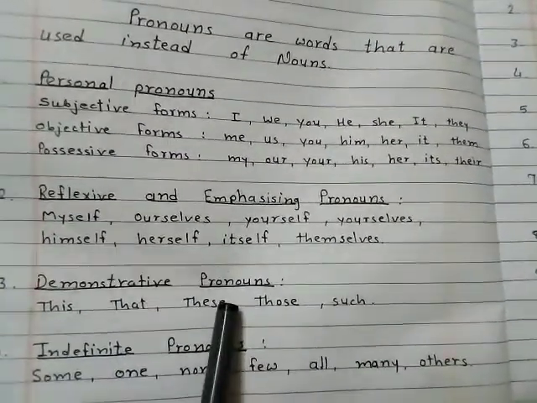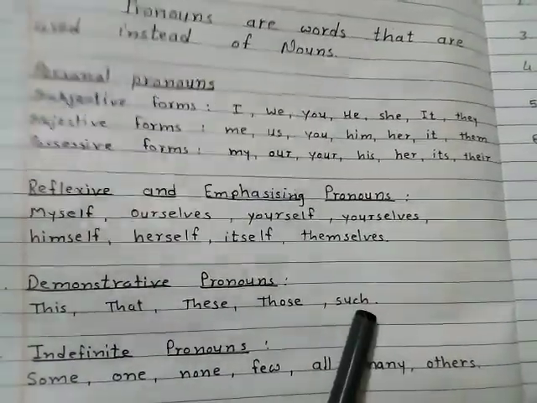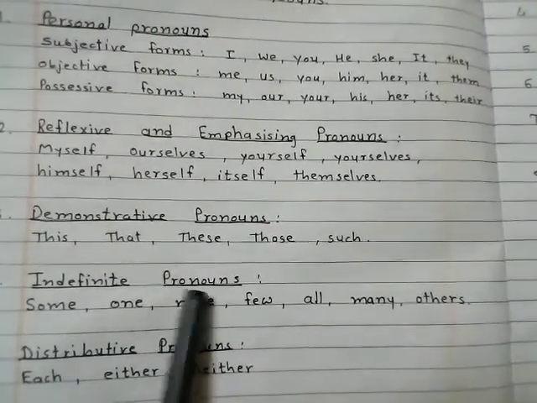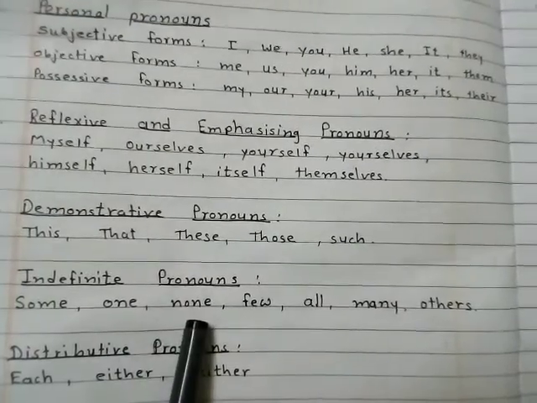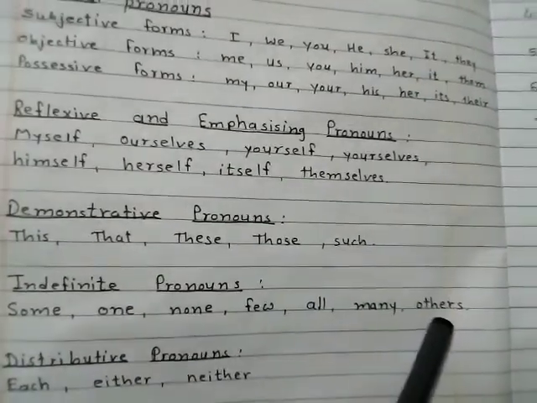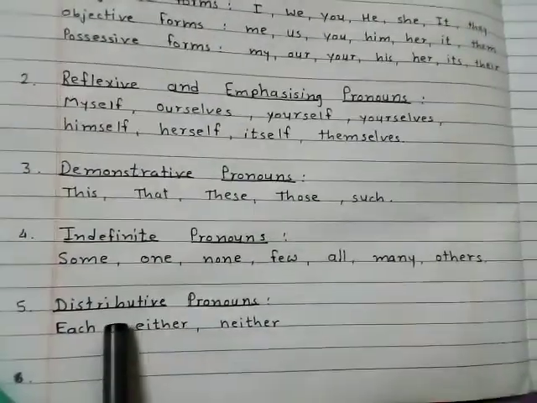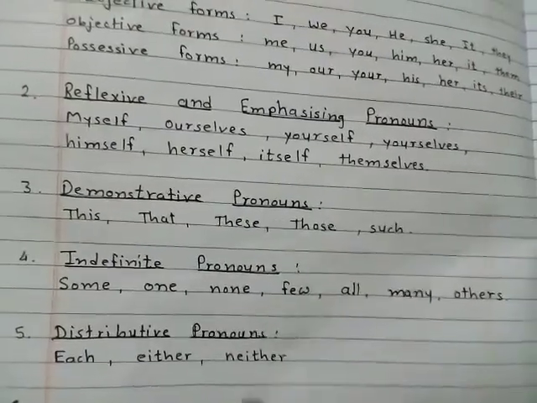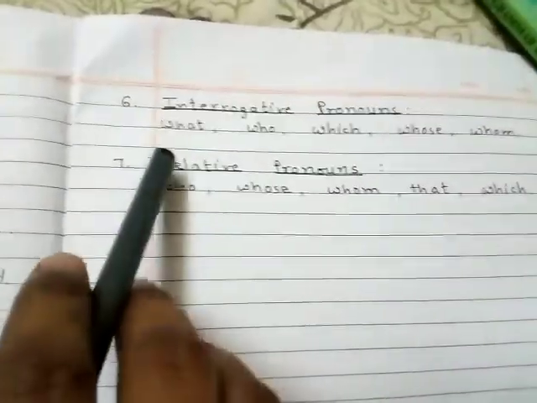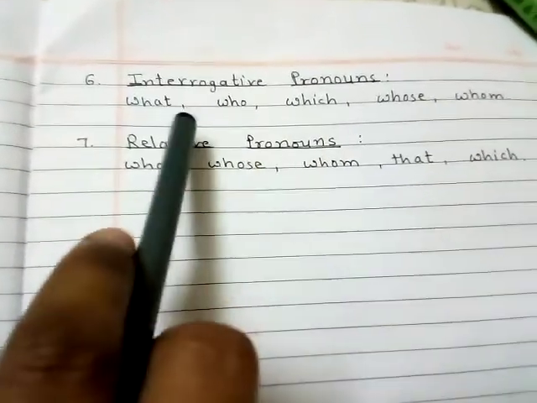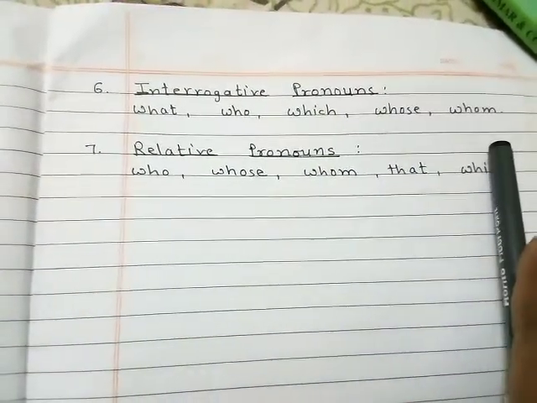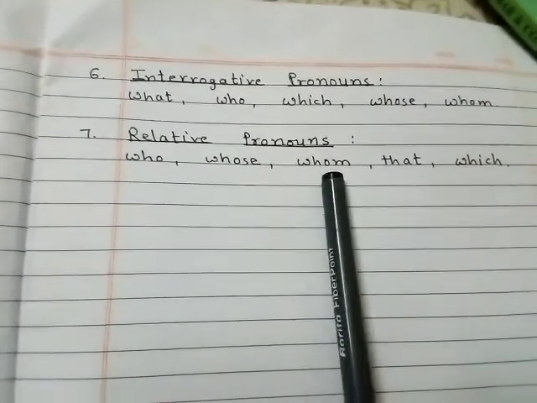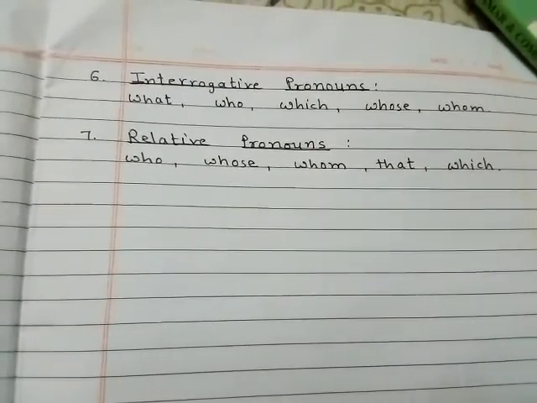Now demonstrative pronouns: this, that, these, those, such. These are the demonstrative pronouns. Indefinite pronouns are some, one, none, few, all, many, others, etc. Fifth is distributive pronouns: each, either and neither. Sixth is interrogative pronouns: what, who, which, whose and whom. Seventh is relative pronouns, that are who, whose, whom, that and which.